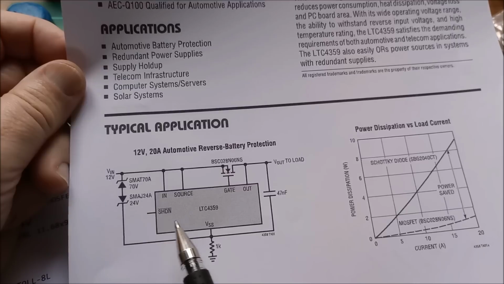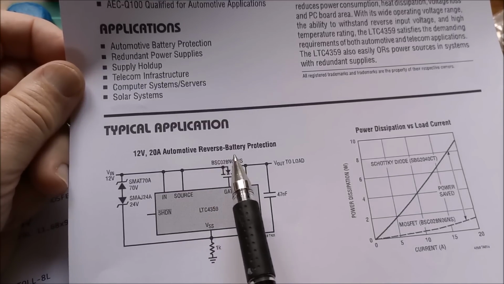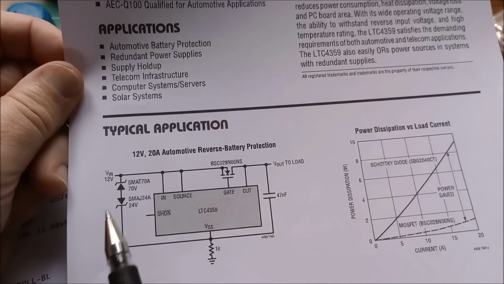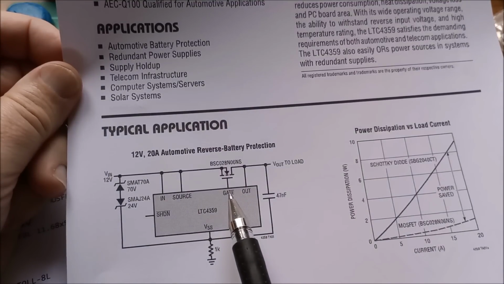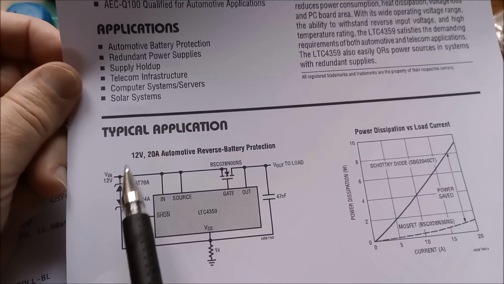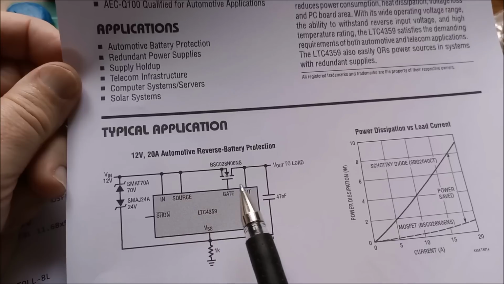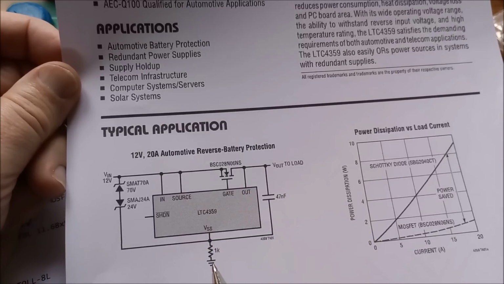So here's the application, which shows the N channel MOSFET here. You can put a transient suppression diode on the input. This generates a gate voltage, which of course for an N channel MOSFET is higher than the source voltage, which is V in. So this must have an internal charge pump, but this chip does require a ground reference down here in order to operate.